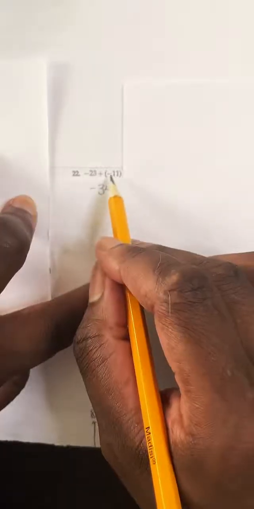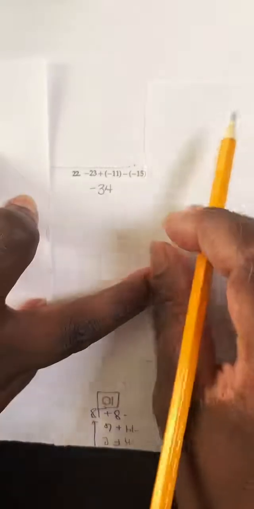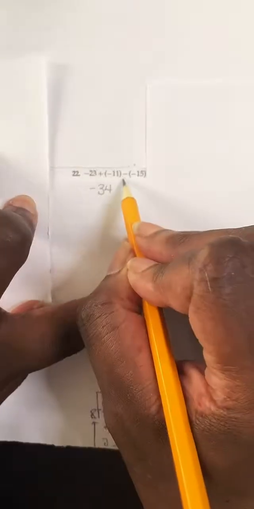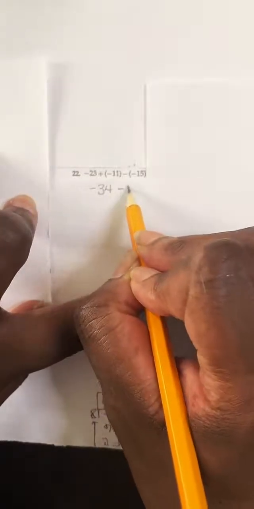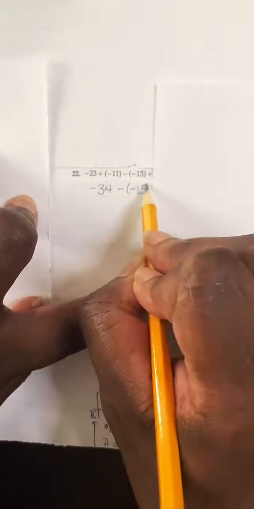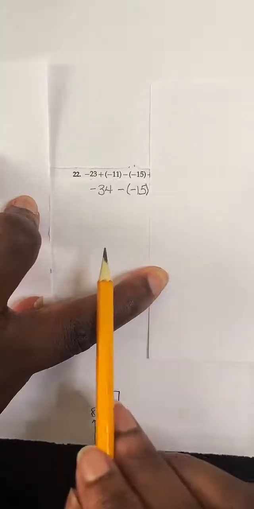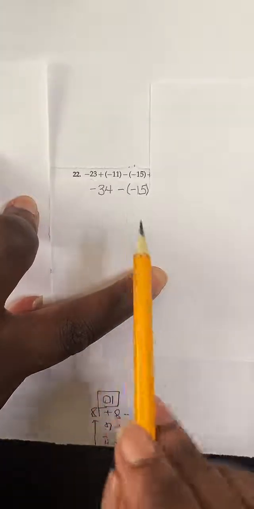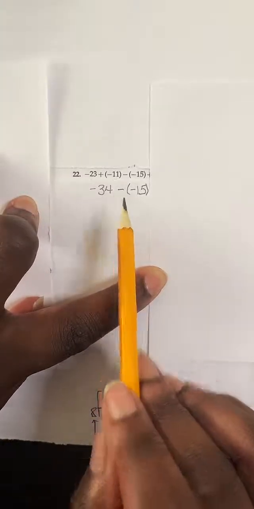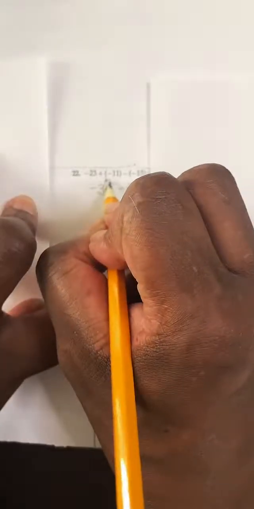So that takes care of this first part. Now we're going to bring down the next part. The next part is this minus and the negative 15. If we're subtracting right here, we're going to keep the negative 34.